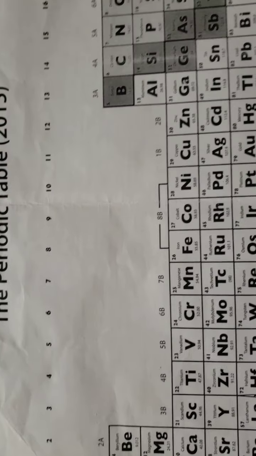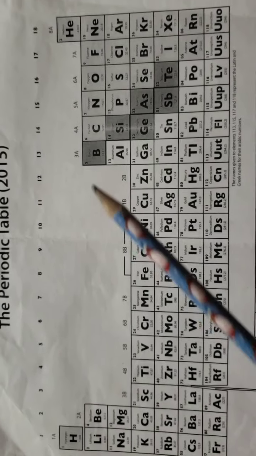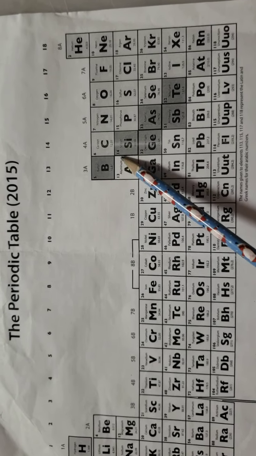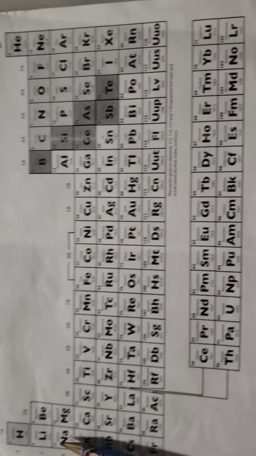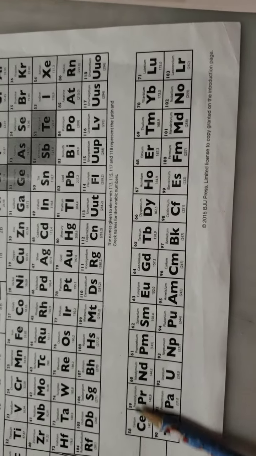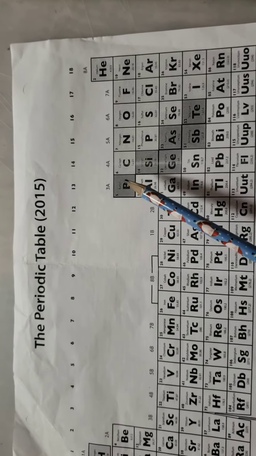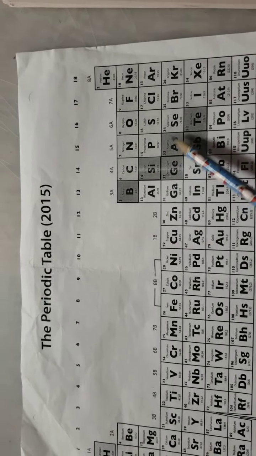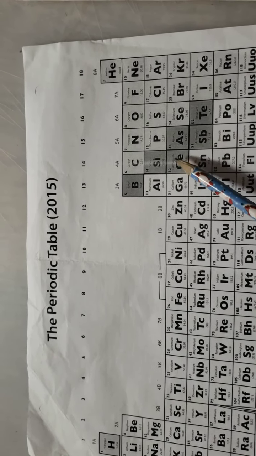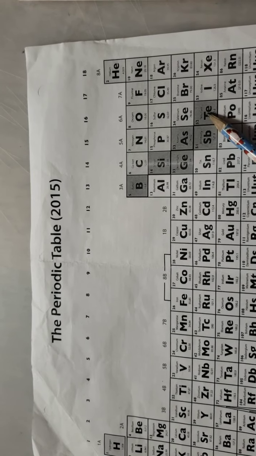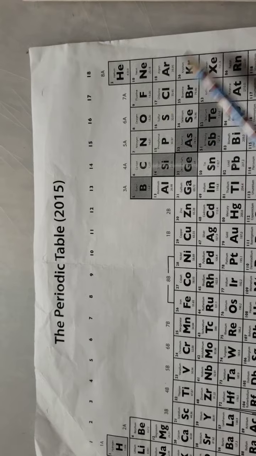So before we go into each group, this is the stair step. Everything to the left of the stair step, including these down here, everything is considered a metal. Then you've got the four sitting on the stair step, and then you climb back up two. Those are called the metalloids, and then you've got the nonmetals to the right.